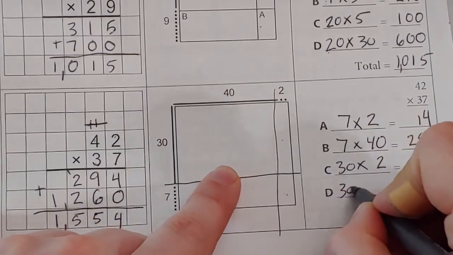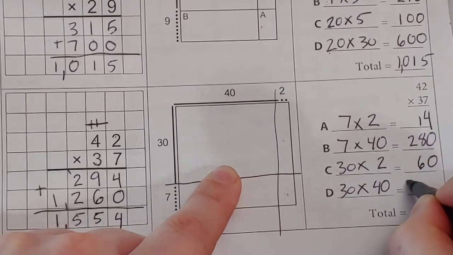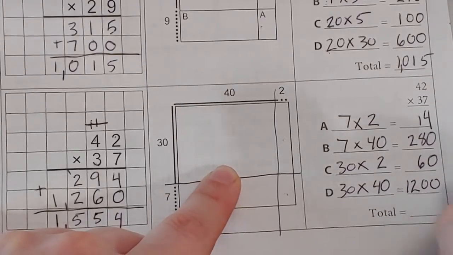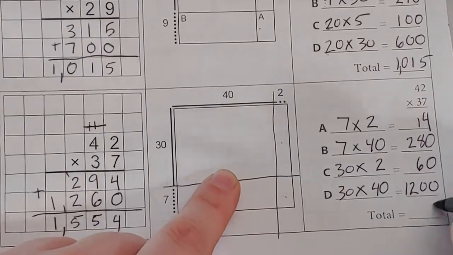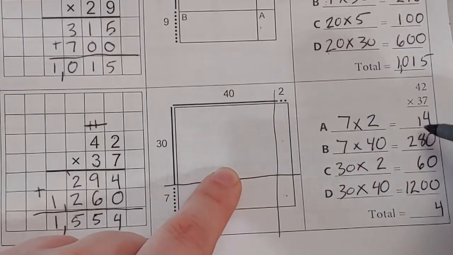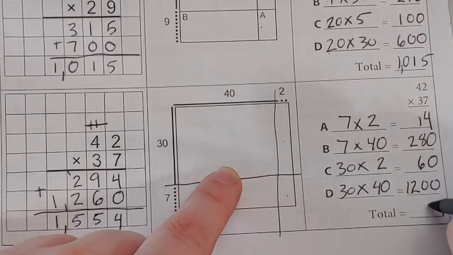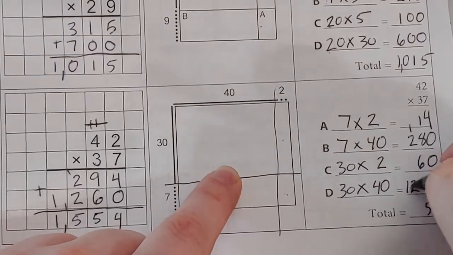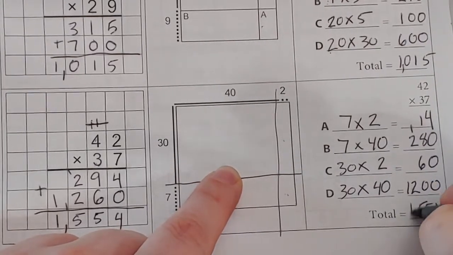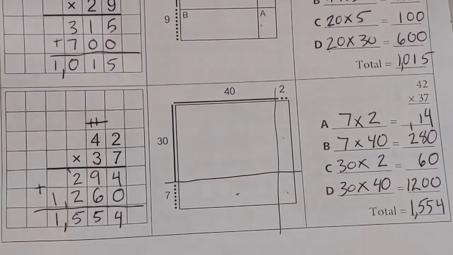D, 30 times 40. Uh-oh. Think skinny. All right, 4, 8, 9, so 15, 2, 4, 5, 1. Look, you got it right.